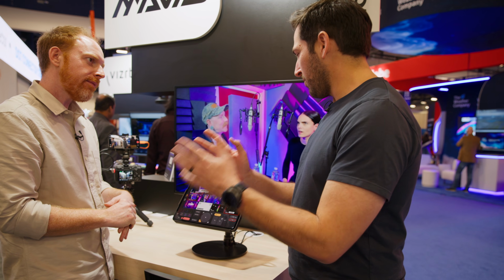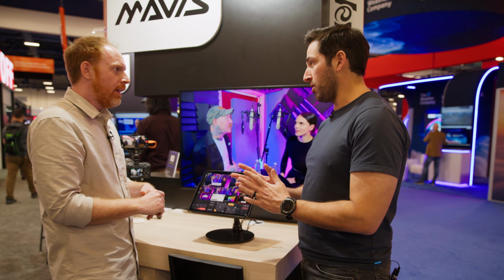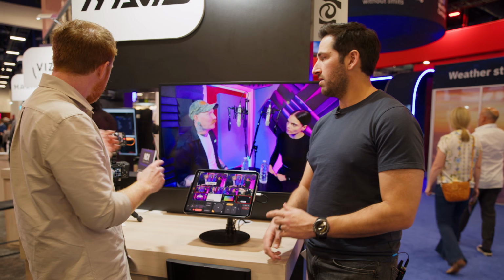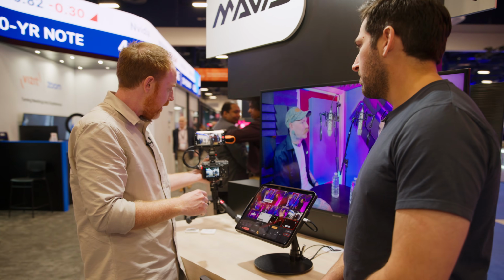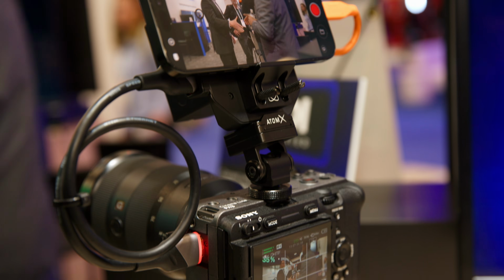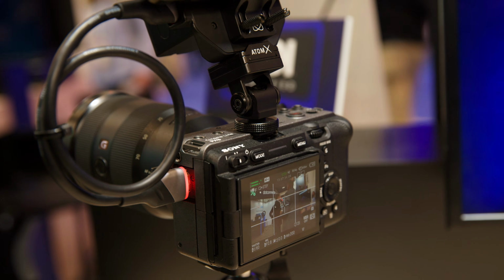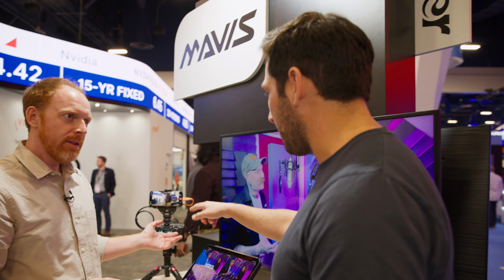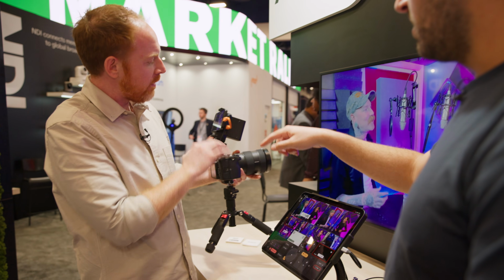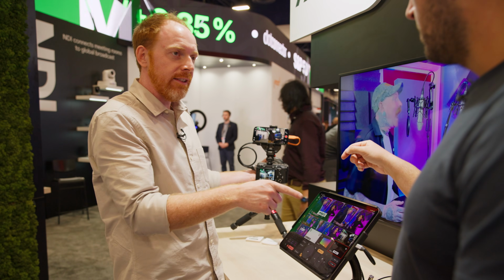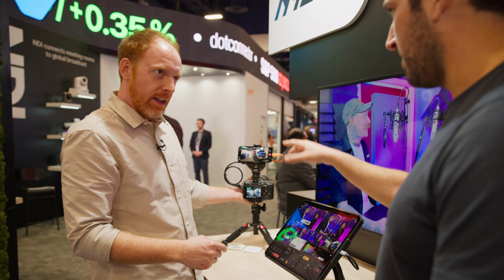So going back to beginning inputs, we have 4 inputs. They can be NDI inputs or Mavis Camera. We have an integration with our own product called Mavis Camera. It's another app. So Mavis Camera runs on an iPhone or an iPad. Correct. This system we see here, this is the Atom X, so you're getting the NDI feed out of your camera. On this example, we're getting a feed HDMI into the camera, which is then turning that into an NDI and sending it into the live production switcher. Yeah. And sending it here.